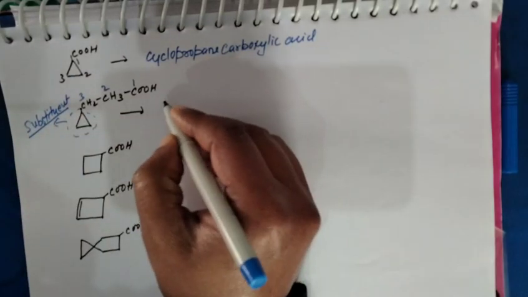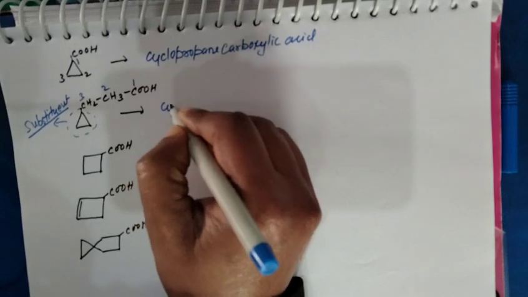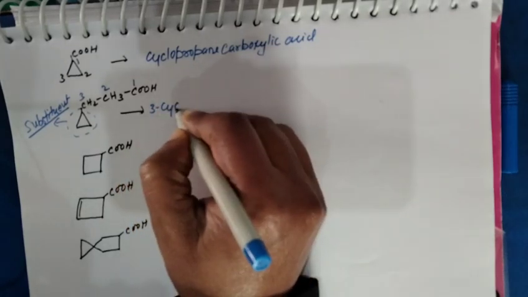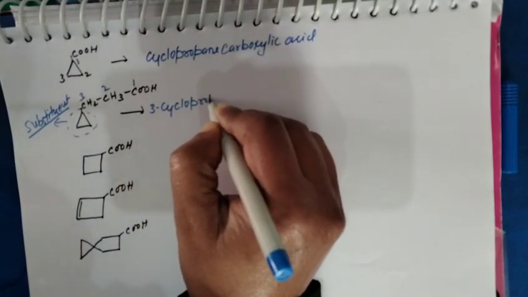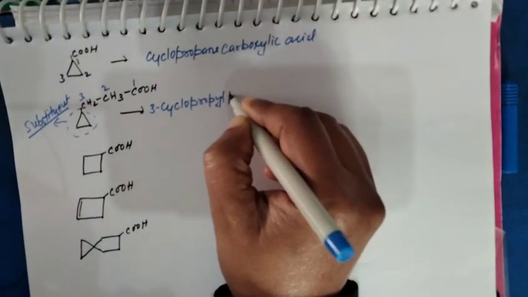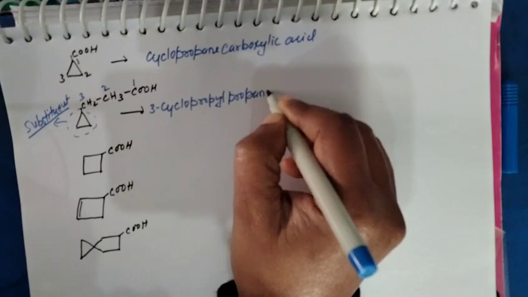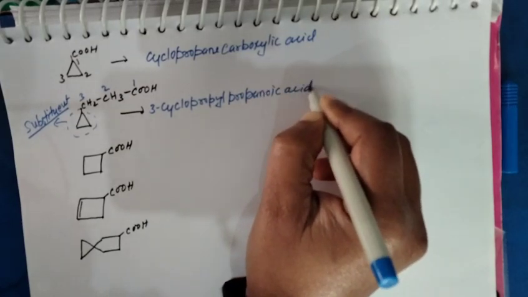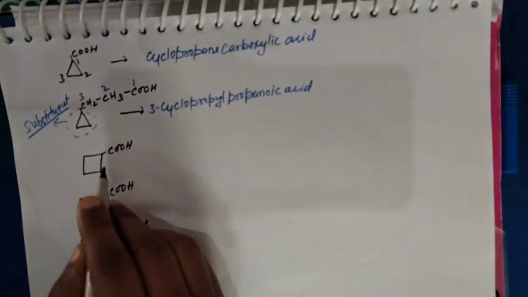This acts as a substituent here. So we can say 3-cyclopropylpropanoic acid. Cyclopropyl propanoic acid.